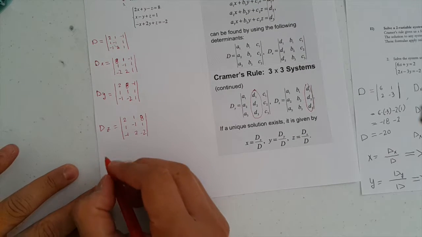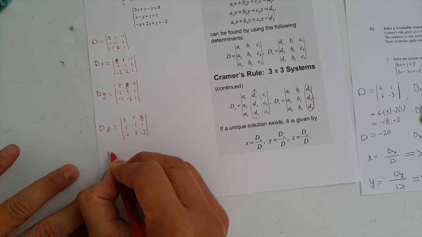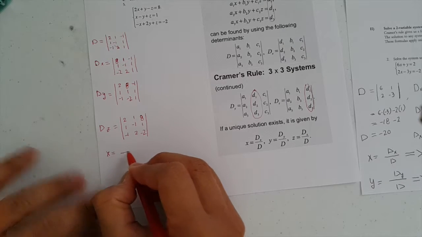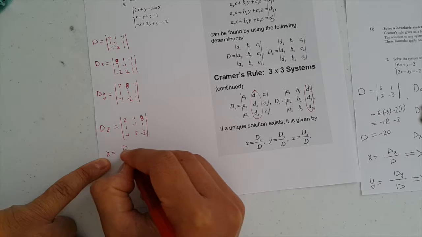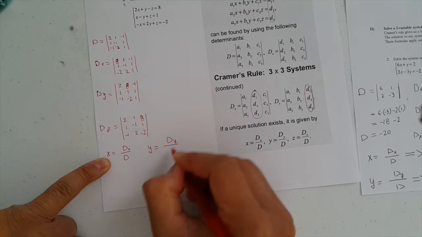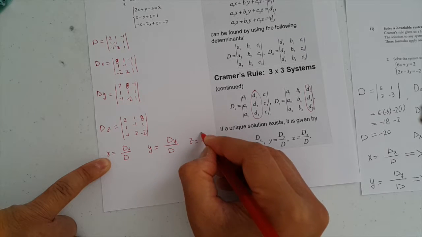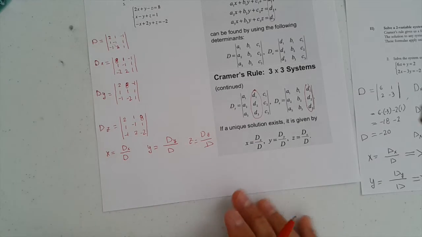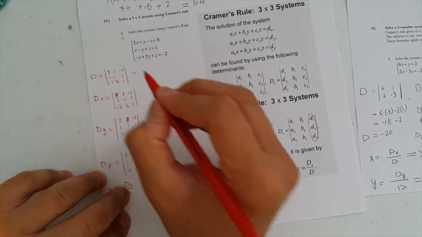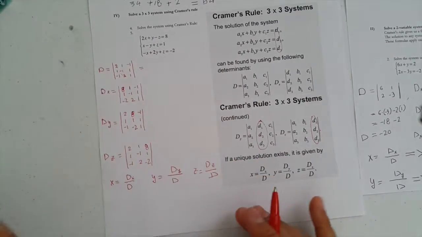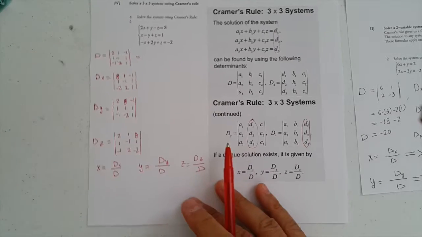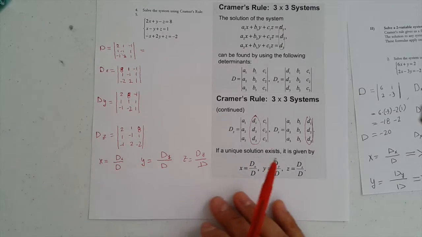And then Cramer says that the solution, which is the values of the 3 variables, x is found by taking D sub x, divide that by D. Y is found by taking D sub y, divide that by D. And z is found by taking D sub z, divide that by D. Okay, that's it. So here, let's find the determinant for D. I am going to do this quickly because as you can see, this takes time. But if you need me to slow down, then you can pause the video.